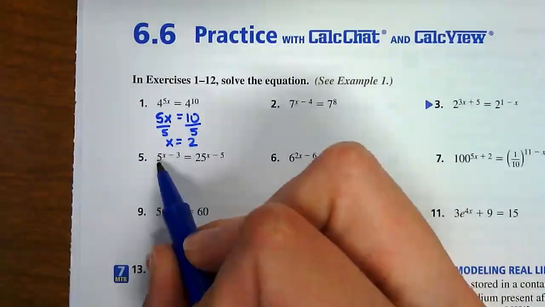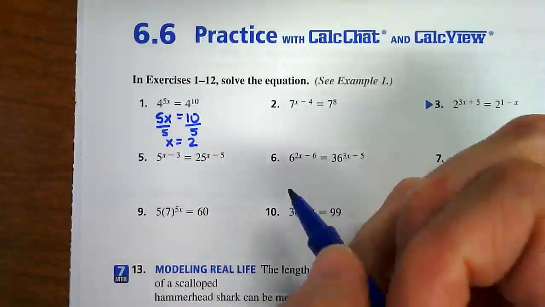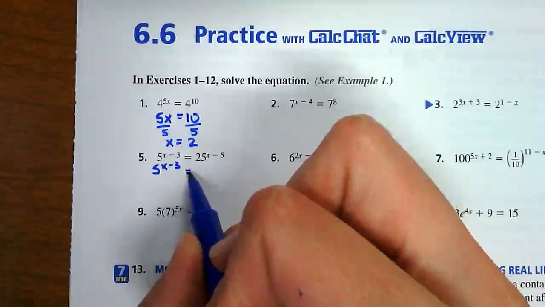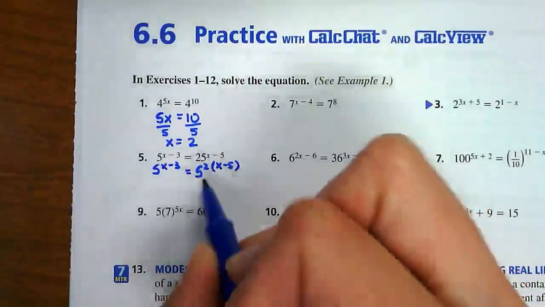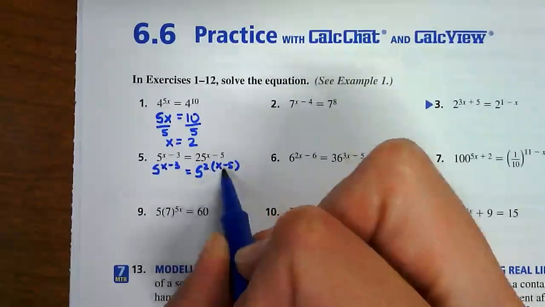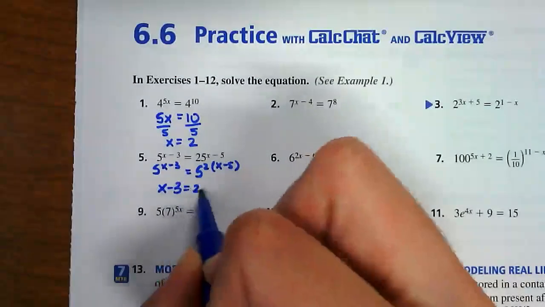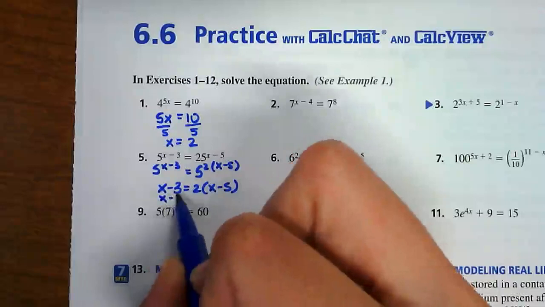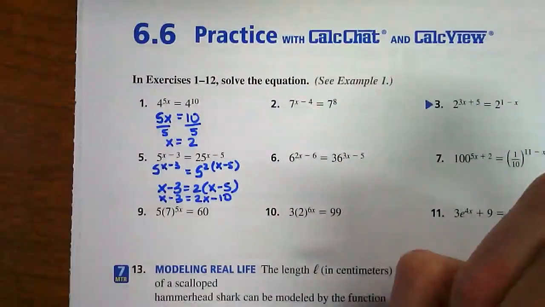For number 5, we have a base of 5 and a base of 25. So we have to think about how can we get like bases. 25 is 5 to the second power, so I can rewrite the 25 as 5 squared, and then I would distribute that 2 to the exponent that's already there. And now I can just solve my equation. So I have x minus 3 equals 2x minus 10. And then I would solve.